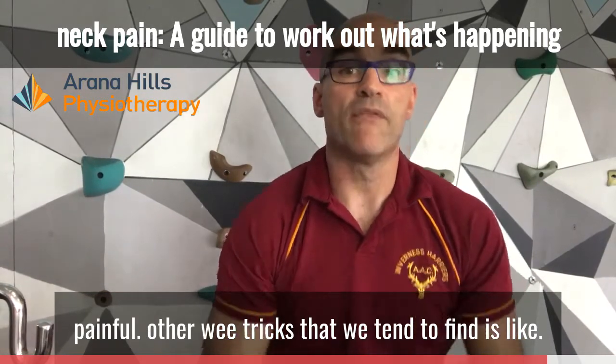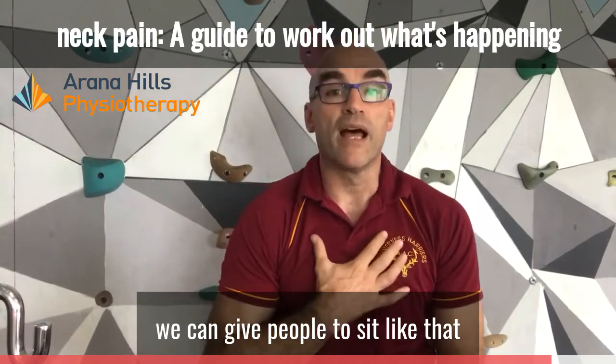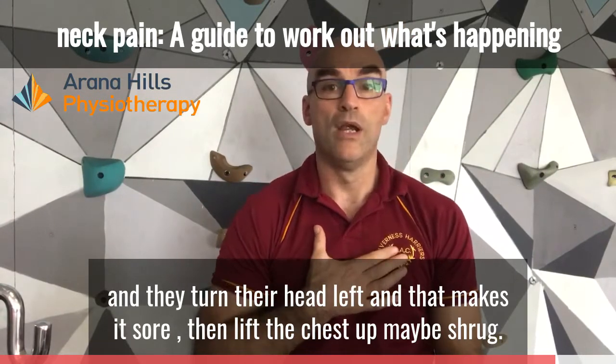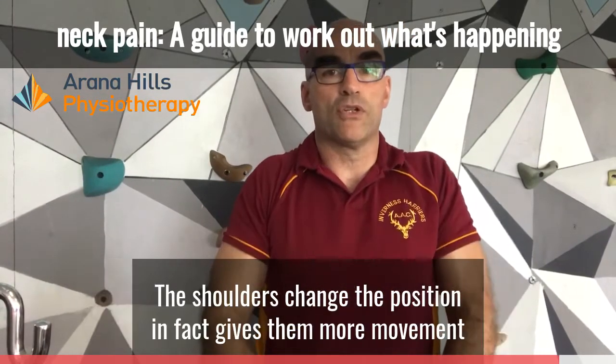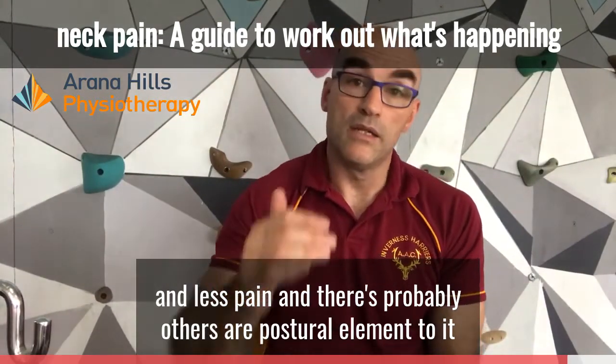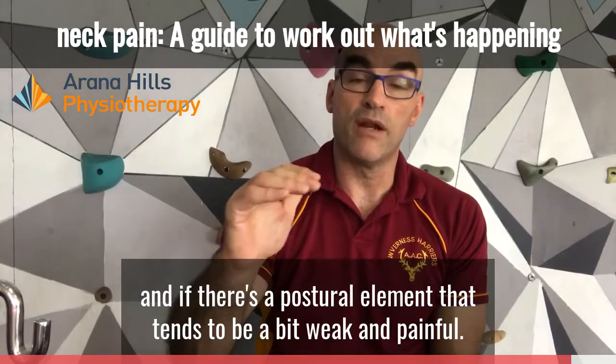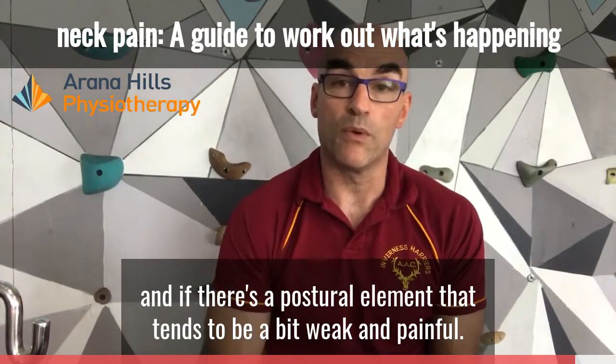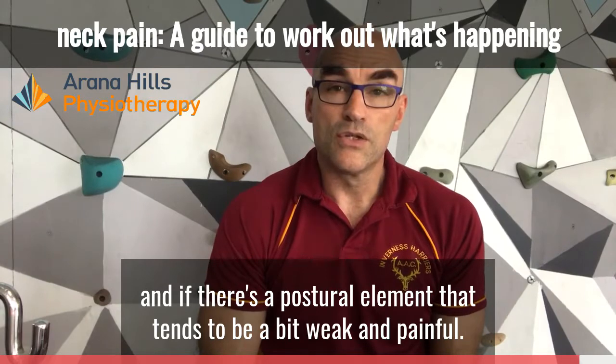Other wee tricks we tend to find: if people sit like that and turn their head left and that makes it sore, lift the chest up, maybe shrug the shoulders, change the position, and if that gives them more movement and less pain, then there's a postural element to it. If there's a postural element, that tends to make them a bit weak and painful. So I'll let you think about that today.